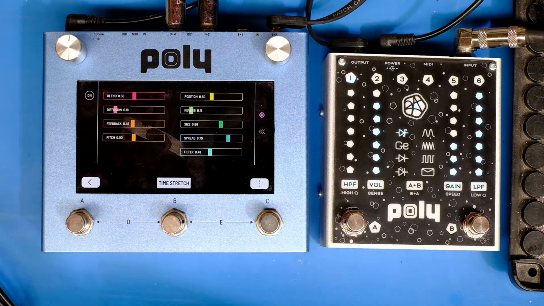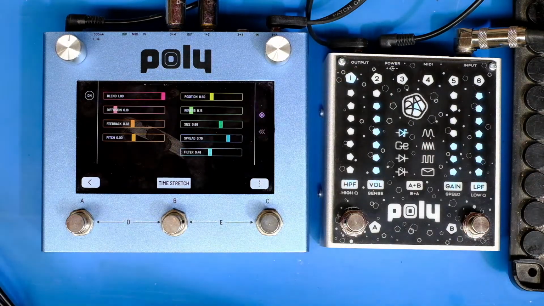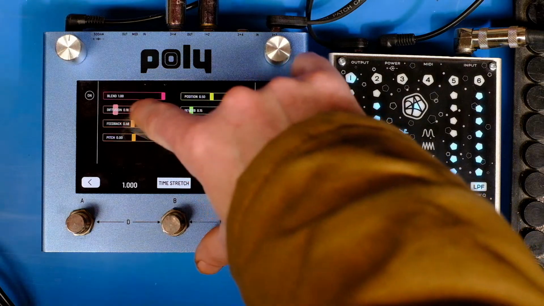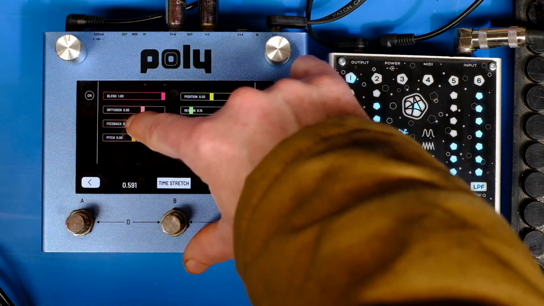But here we can make our normal reverb. We can set the blend up on this. We'll crank our diffusion up. We don't want to get feedback too crazy because that can get pretty hectic.